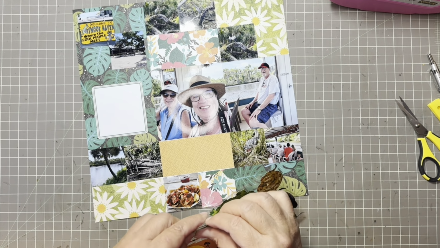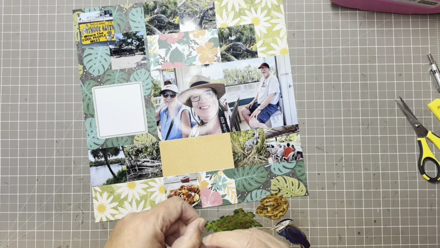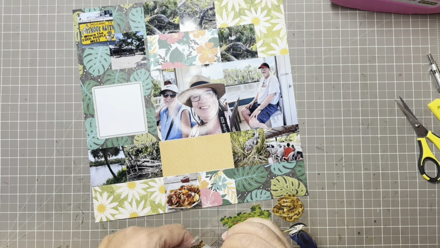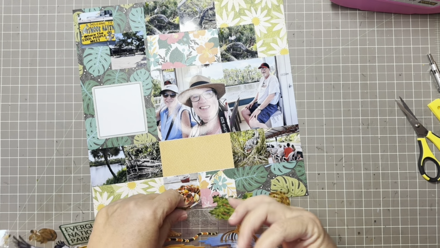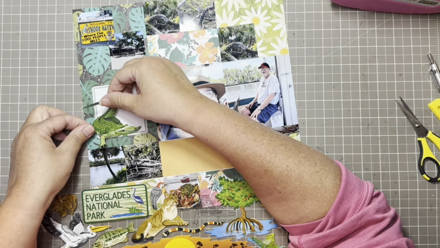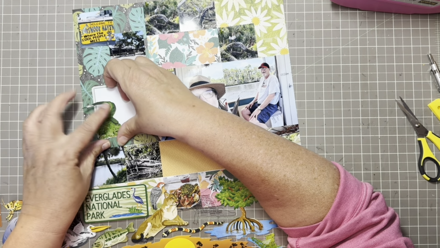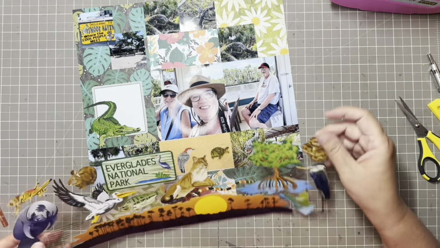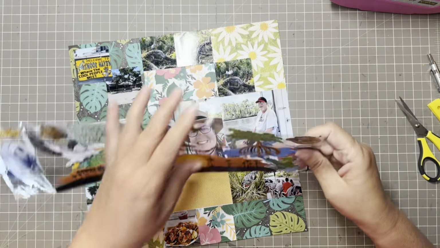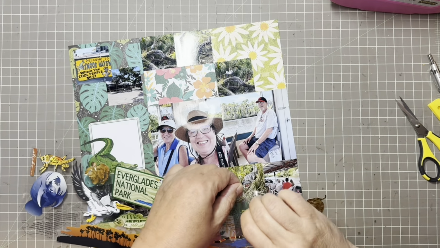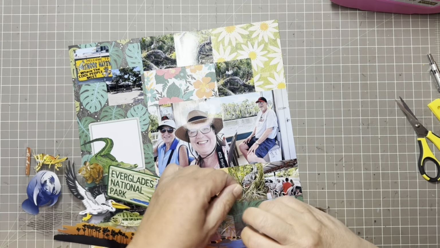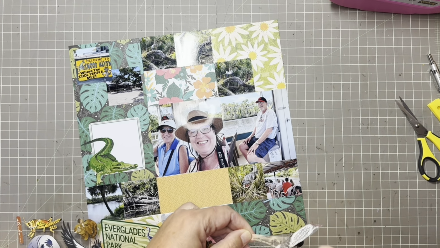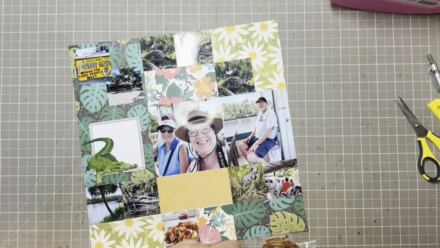So I think what I'm going to do, like this one here, I'm kind of going to put him here, and then, like I said, I can do my journaling about seeing the alligators. I really like mangroves. There were mangroves in there.